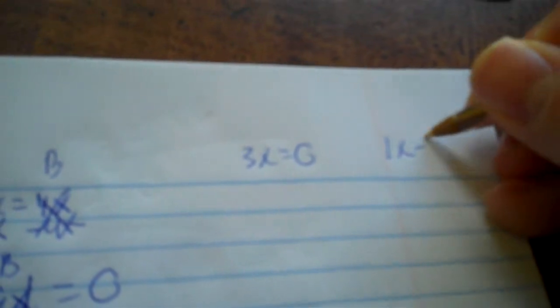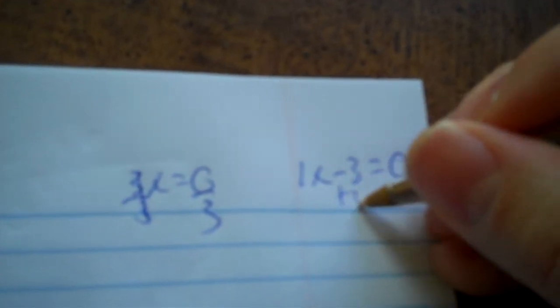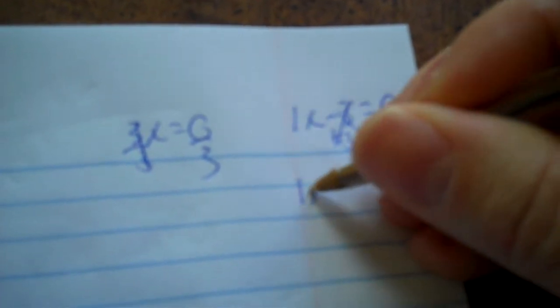So 3x could equal 0, or 1x minus 3 could equal 0. So you just divide by 3 and you get 0. Then you add 3. 1x equals 3, so that'd just be 3. 0 and 3.